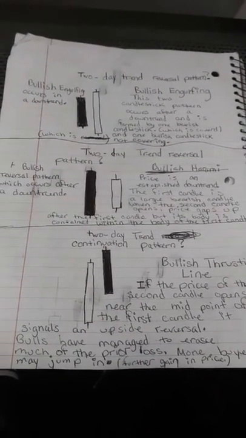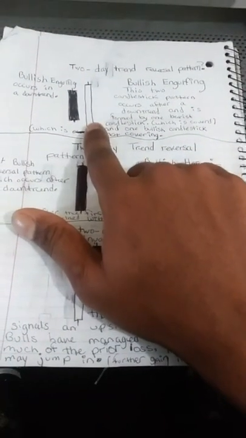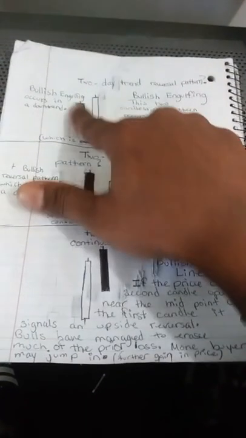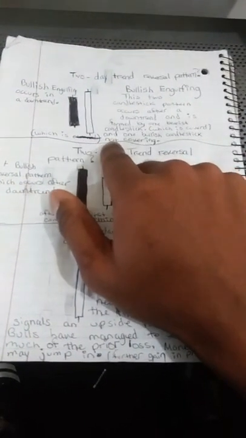It forms by a bearish candlestick followed by a bullish candlestick that covers the first candlestick. That's why it's engulfing: it's engulfing the previous candlestick. That's why I call it a bullish engulfing pattern. It's a 2-day reversal pattern that forms during a downtrend.